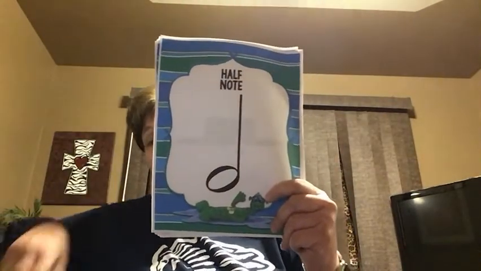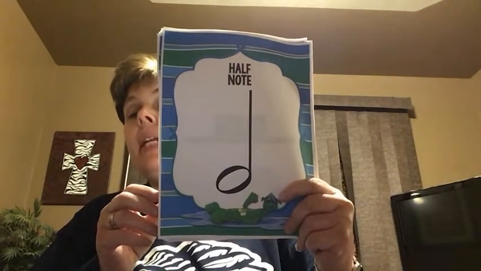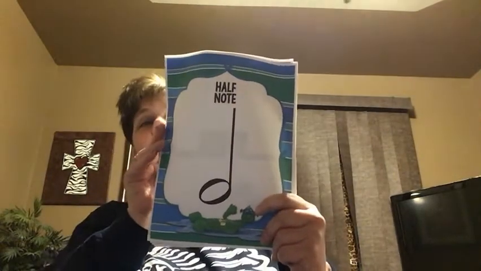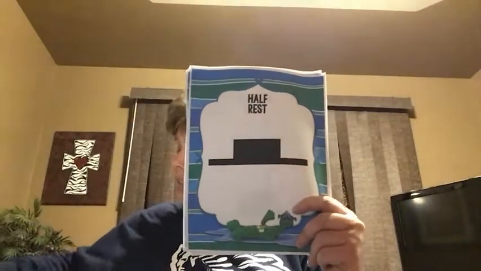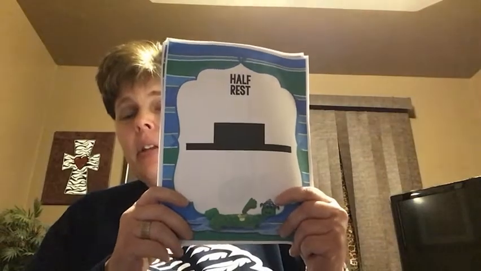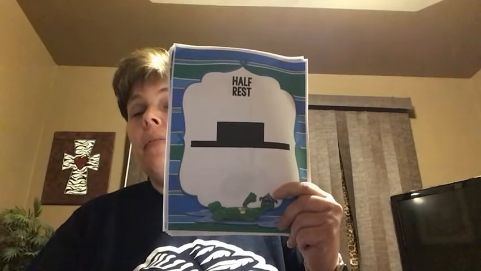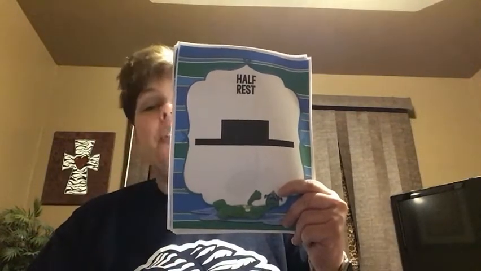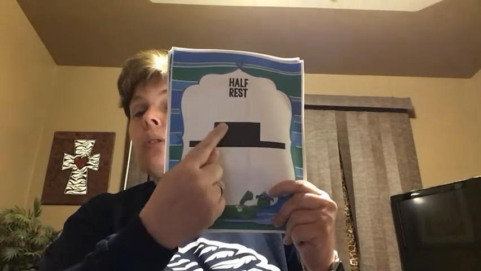And then here is our half note, which we just talked about. And remember, our half note gets how many beats? 2. And here is the half note's buddy, the half rest. It looks like a hat. And this also gets 2 beats of music, but it's 2 beats of silence, not 2 beats of sound. So make sure when you see one of these that you don't play.